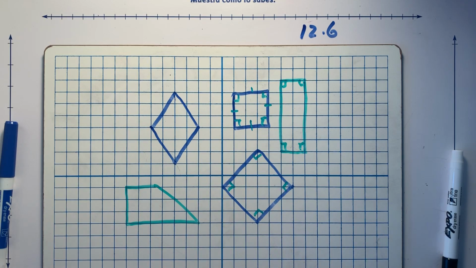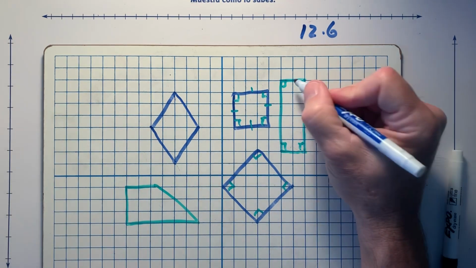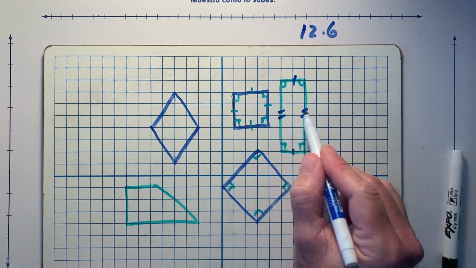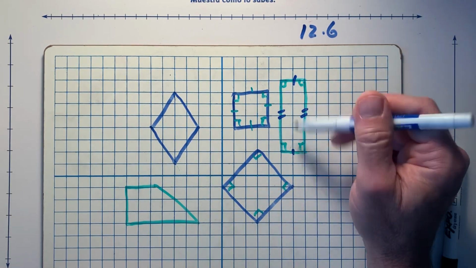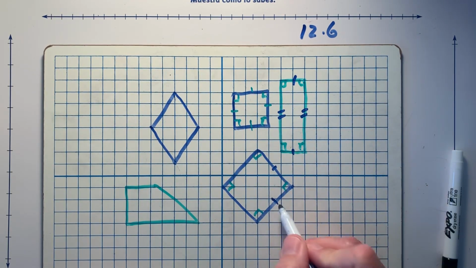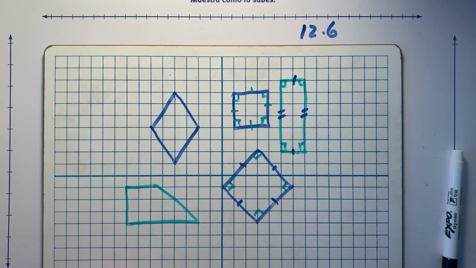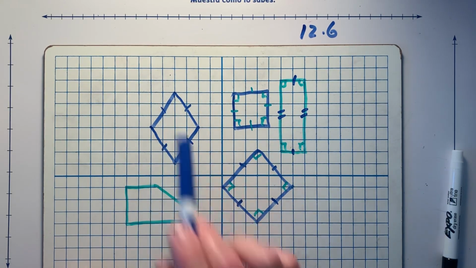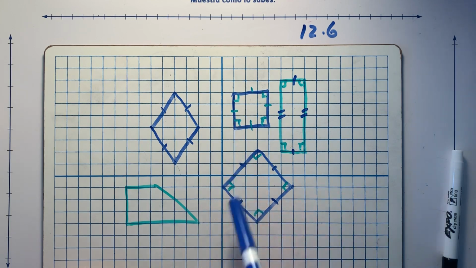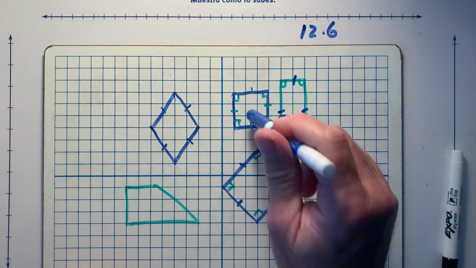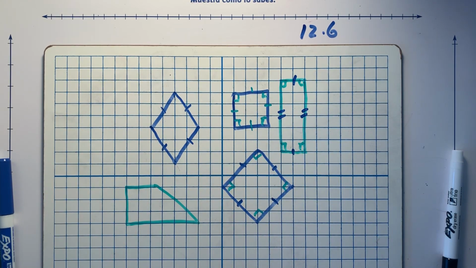Here, on the rectangle, these are the same length, and these are the same length, the opposite sides, there's the pair, but here, all of these are the same length. That's what makes these rhombuses. Even this one, same length. No right angles on this one, that's fine. You don't have to have right angles on a rhombus. That just makes these two squares, which means they're rectangles and rhombuses.